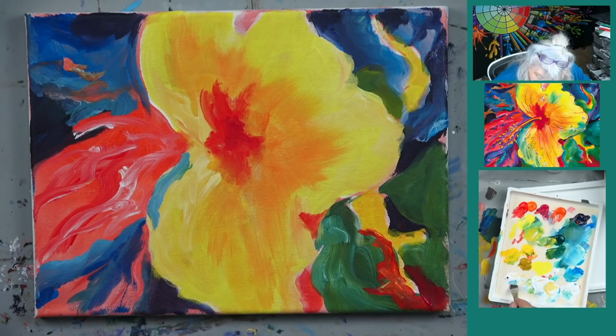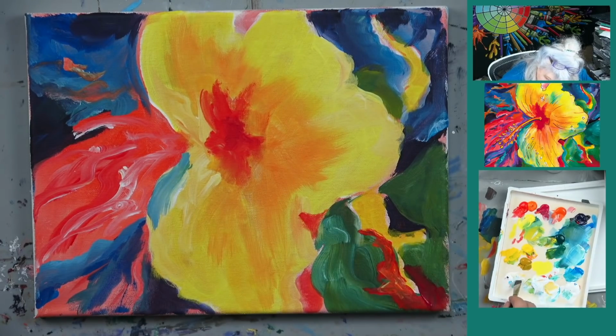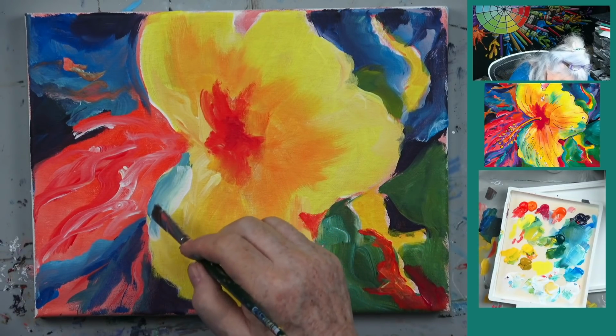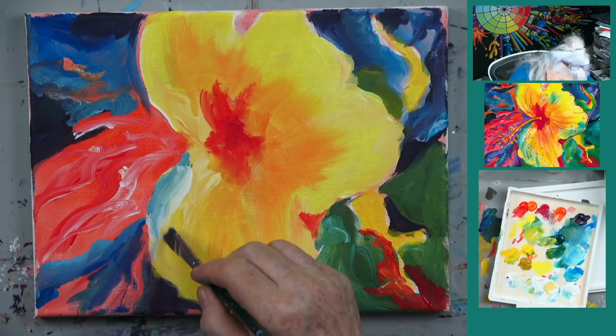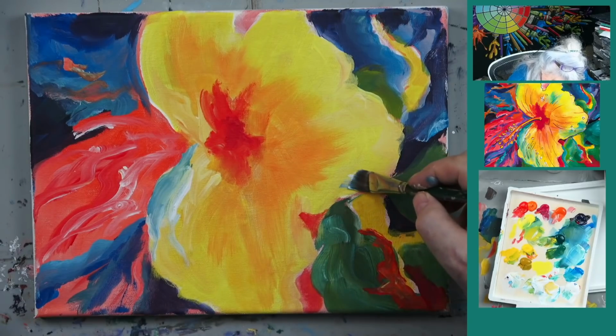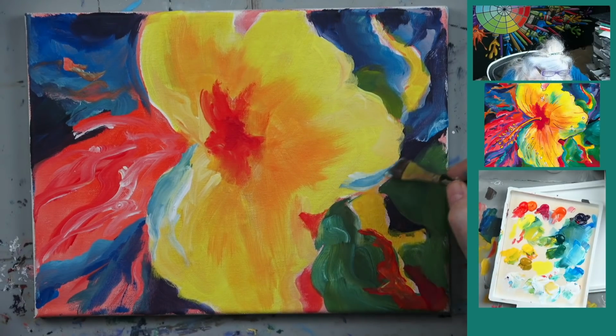Now, I want to put some white with that. And I want a little bit on the back edge of this leaf. It was part of the leaf petal.